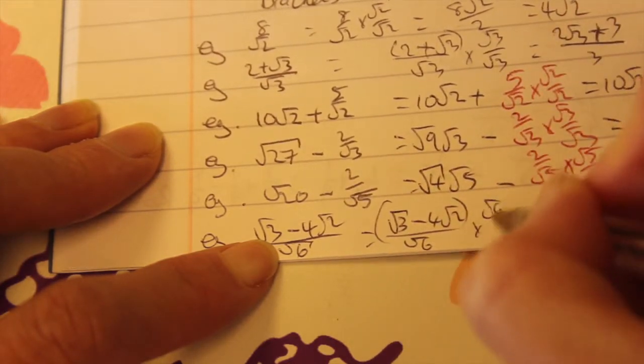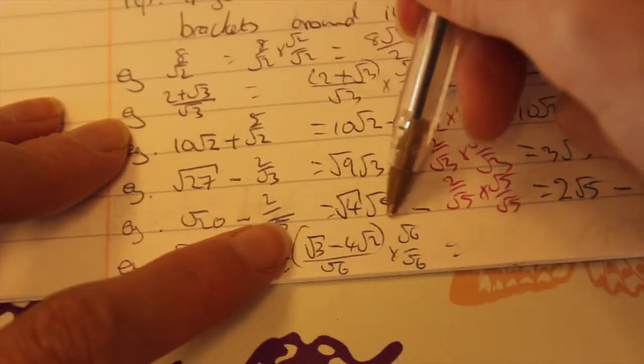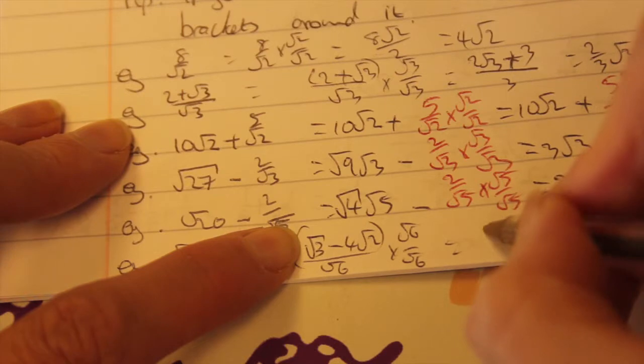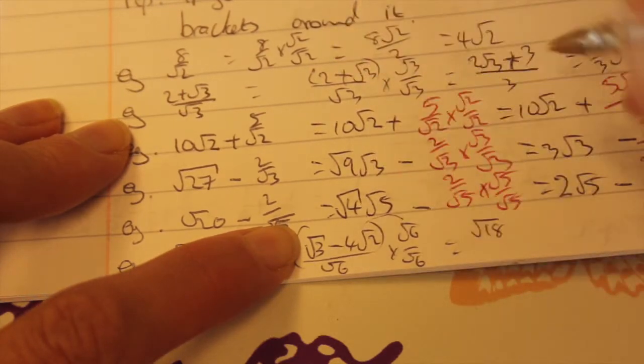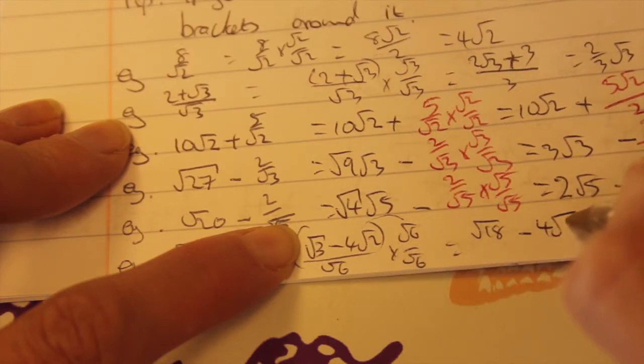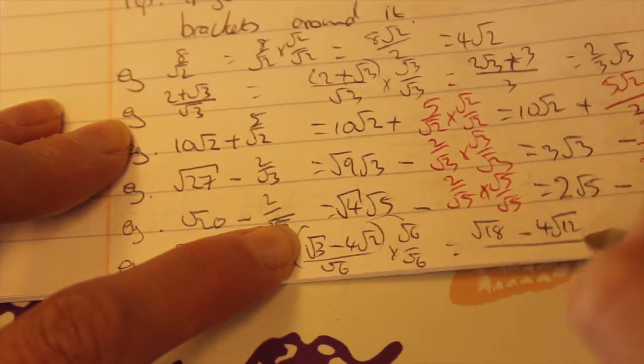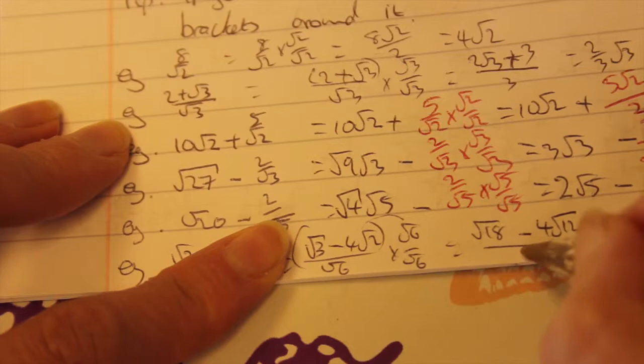So it's root 6 times root 6, it just helps when you're multiplying out. That becomes root 3 times root 6, which is root 18. These here too become minus 4 root 2 times 6 is 12 over 6.